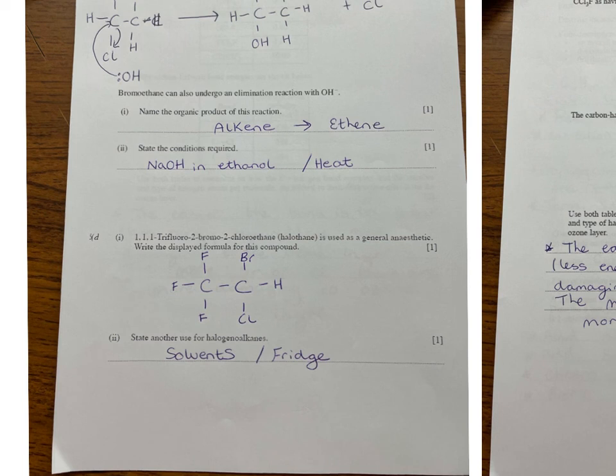Okay, so be careful because their conditions are quite similar. Then it asks you to draw out 1,1,1-trifluoro, so 3 fluorines on the first carbon, and then 2-bromo-2-chloroethane. Okay, ethane is 2 carbons.